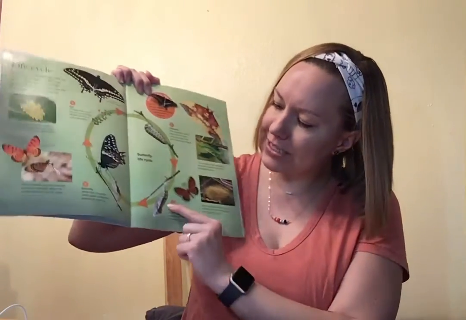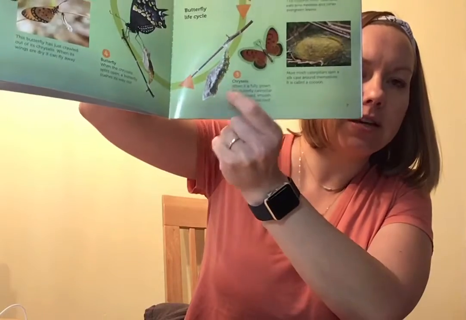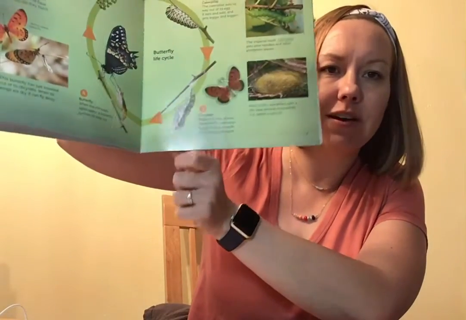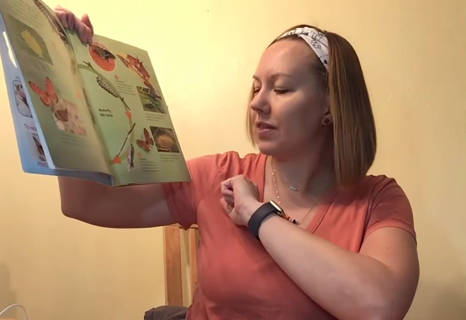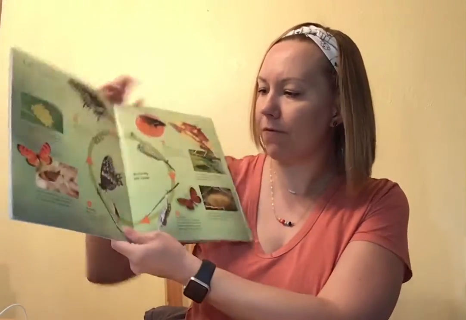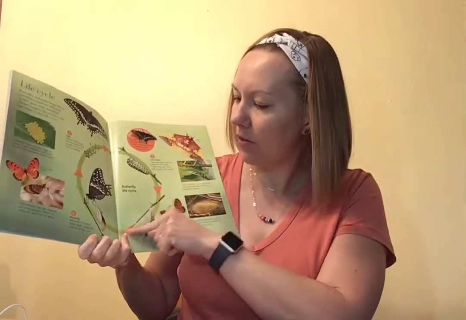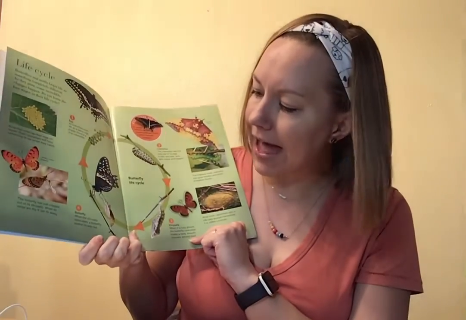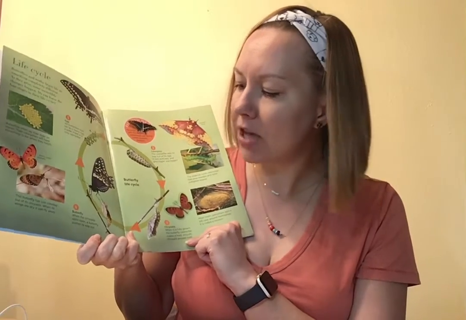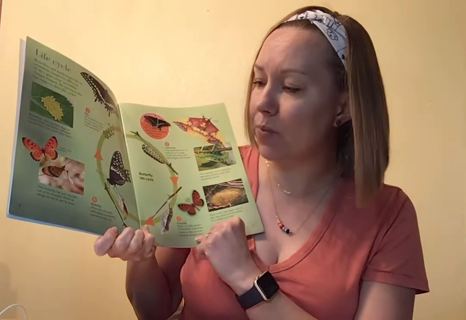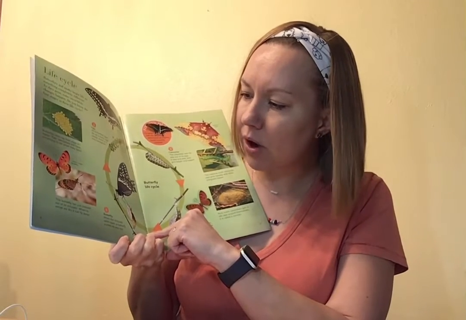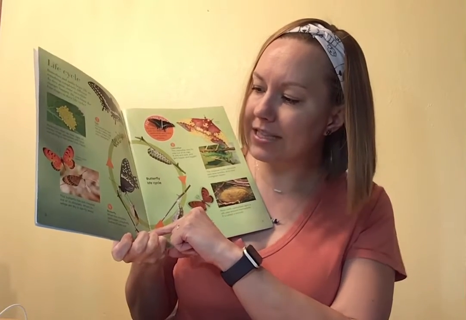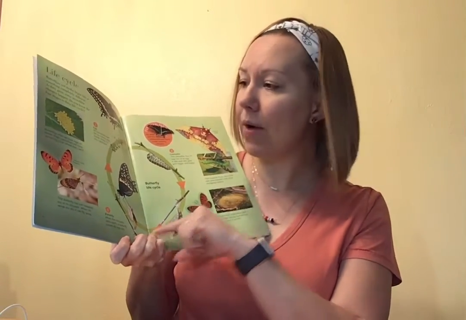Now we get to chrysalis. See how this is called the chrysalis. That's what he went into in The Very Impatient Caterpillar. When it is fully grown, the butterfly caterpillar makes a hard, smooth chrysalis around itself. Okay, follow the arrows. Now we get to 4. Butterfly. When the chrysalis splits open, a butterfly pushes its way out. It says this butterfly has just crawled out of its chrysalis. When its wings are dry, it can fly away.